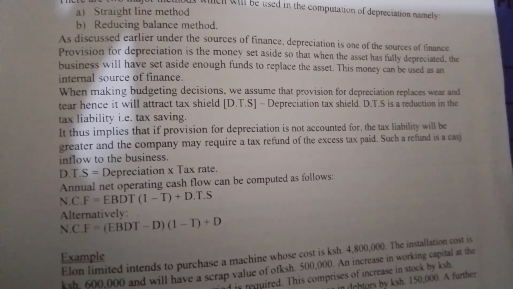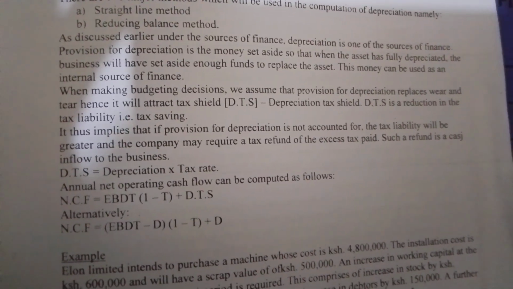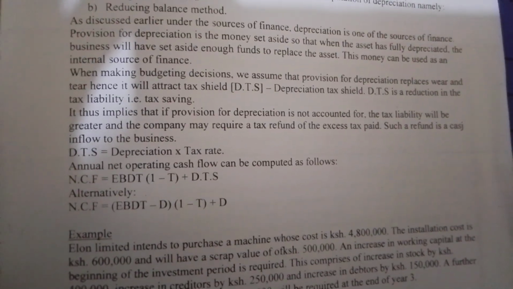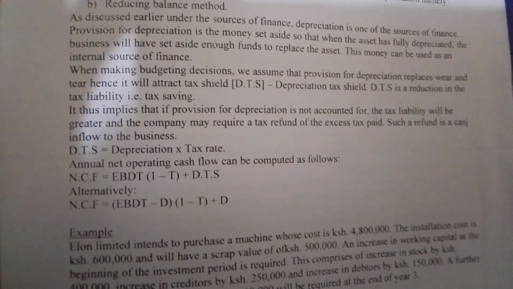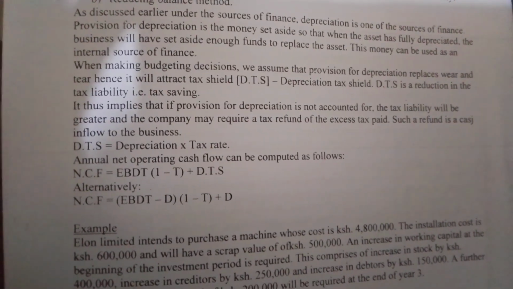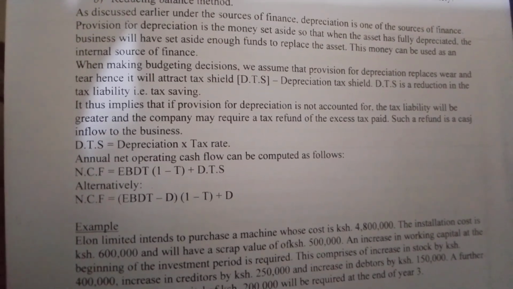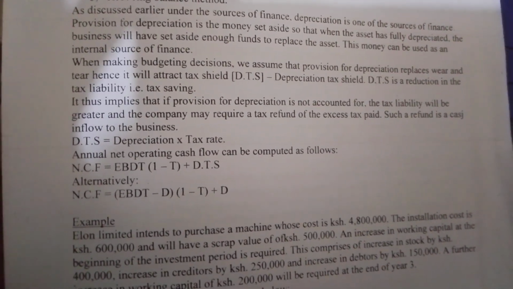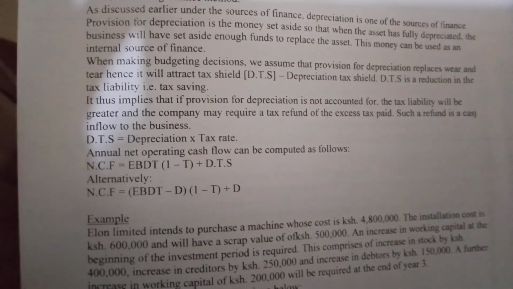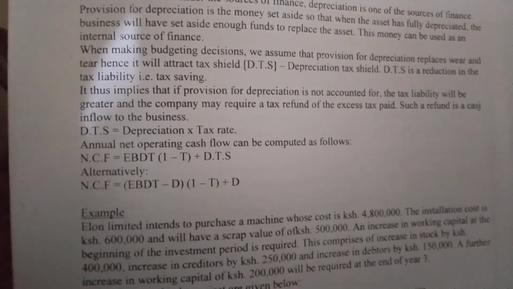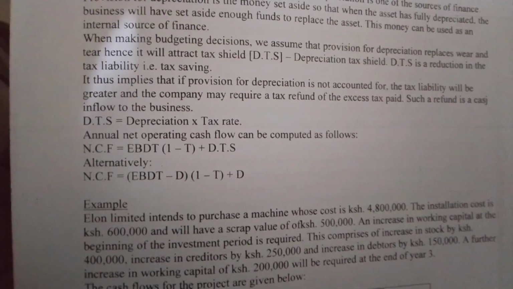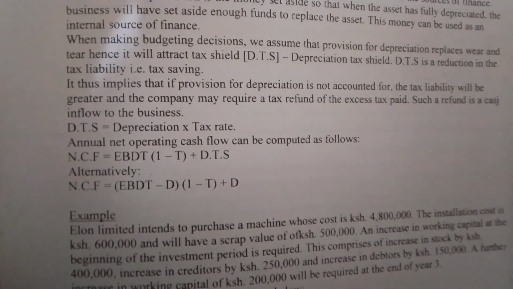This money can be used as an internal source of finance. When making budgeting decisions, we assume that provision for depreciation replaces wear and tear. Hence, it will attract tax shield. That's depreciation tax shield.